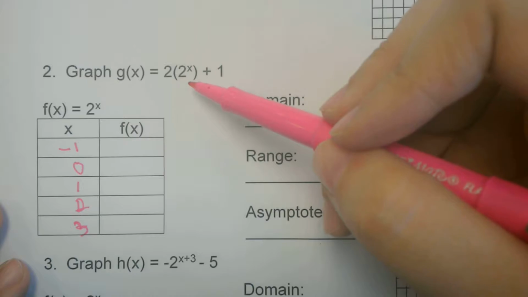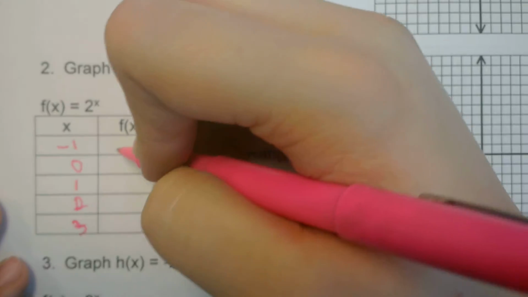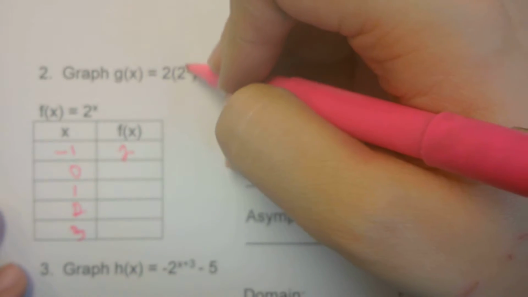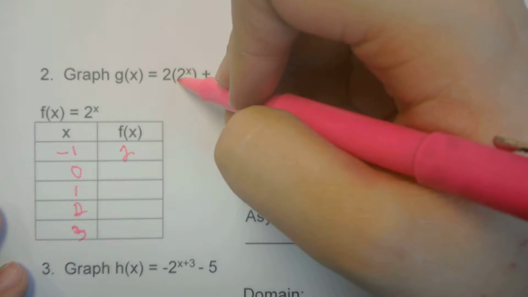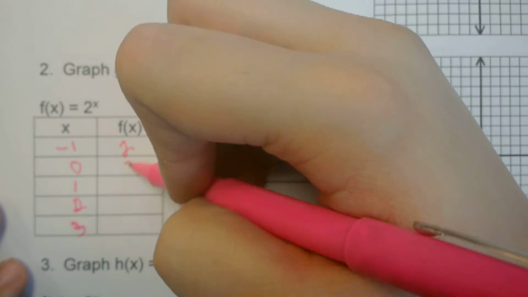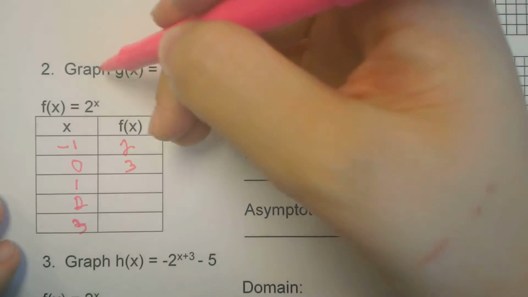So 2 times 1 half is 1. 1 plus 1 is 2. Then if I put a 0 in here, that's 2 to the 0 is 1. 2 times 1 is 2, plus 1 is 3. And so I'm using the table from number 1 to generate my values.